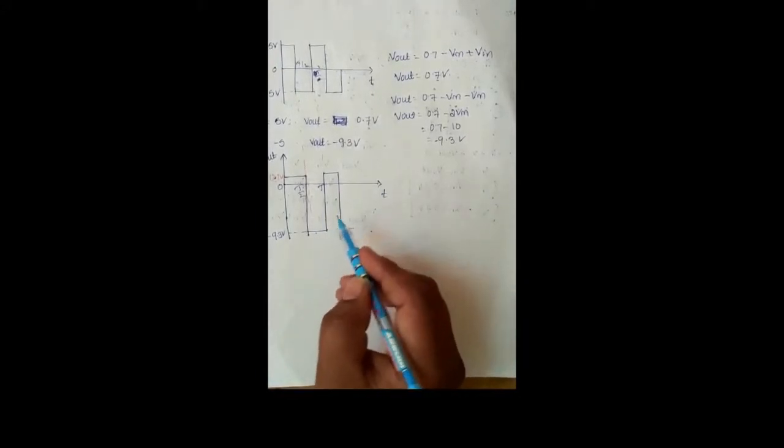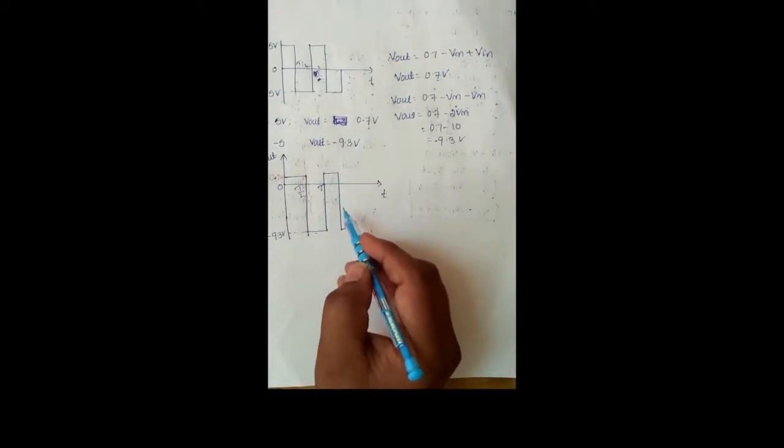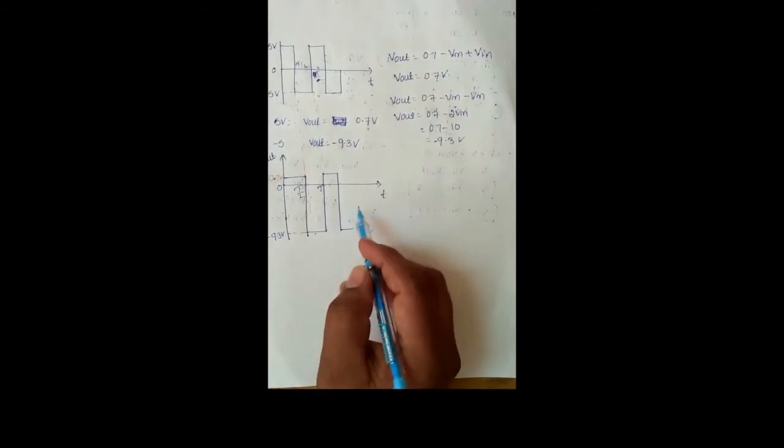So in this way we draw the output waveforms of the negative clamper circuit. Okay, thank you.